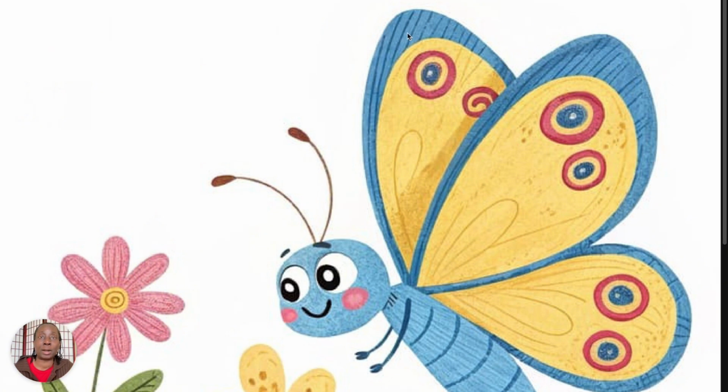And the wings are blue on the outside. This is blue on the outside, and yellow on the inside. This is yellow. The color is yellow. So the outside of the wings are blue, and the inside of the wings are yellow.